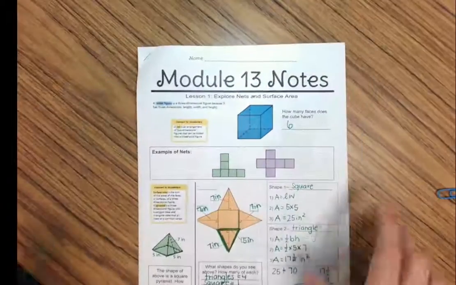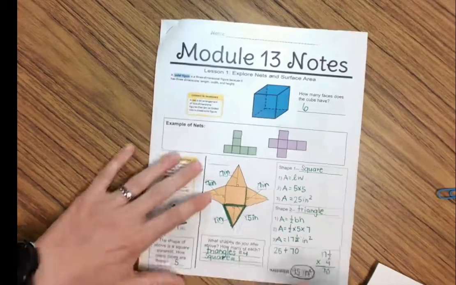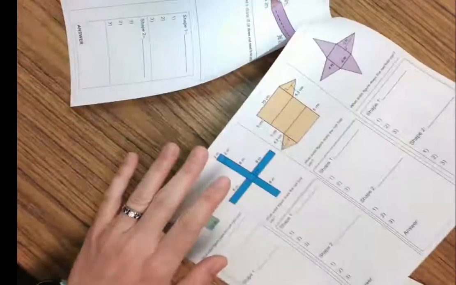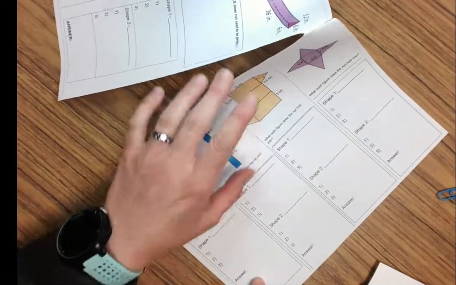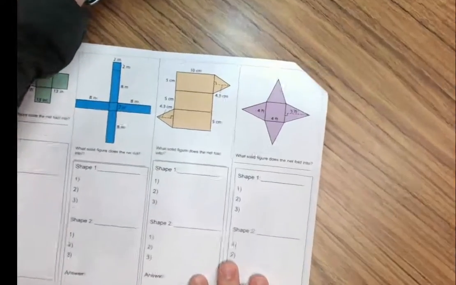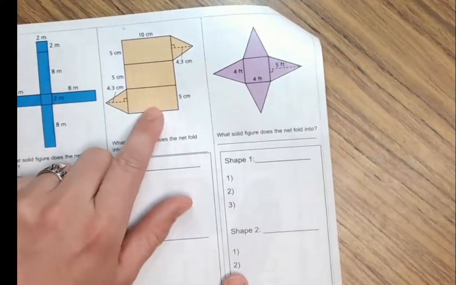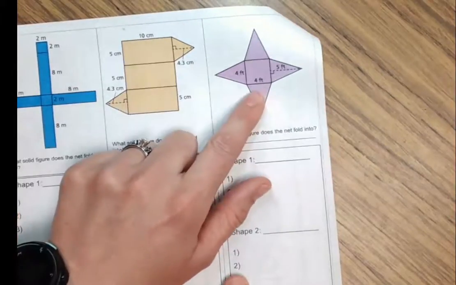Okay, so today we're going to finish up our notes that we've been working on for a while. So you should have this done, and you guys should have this done, and these two. If you don't because you are absent, make sure you're getting it copied from someone. But right now, what you're going to be working on are these two problems right here. We have this guy, and then we have this guy.